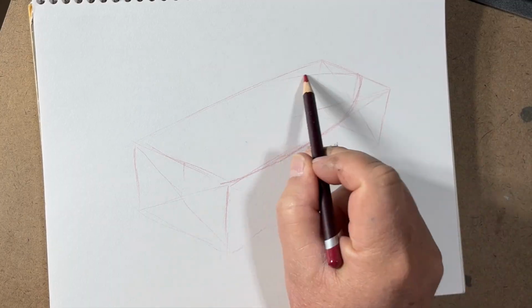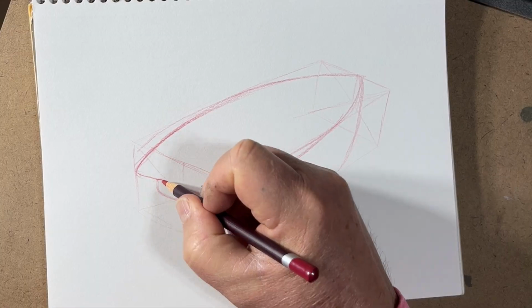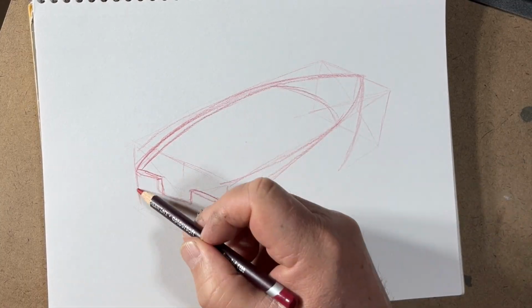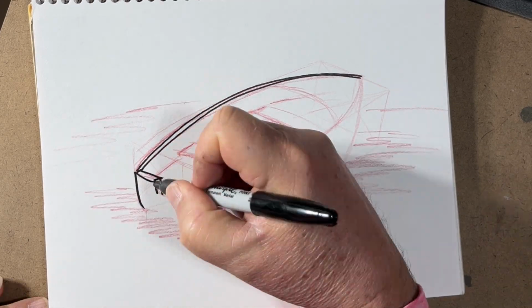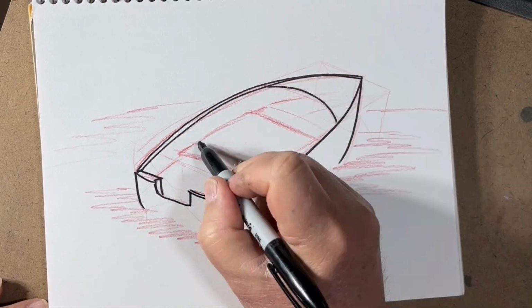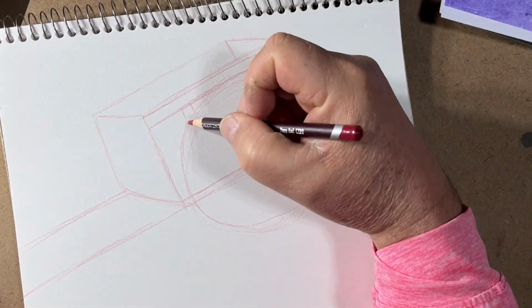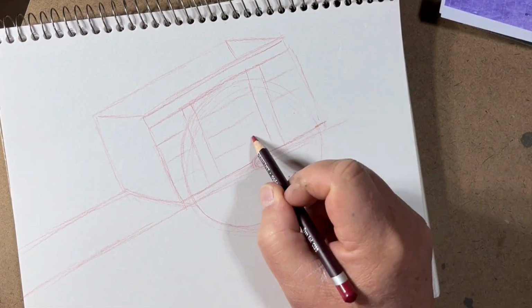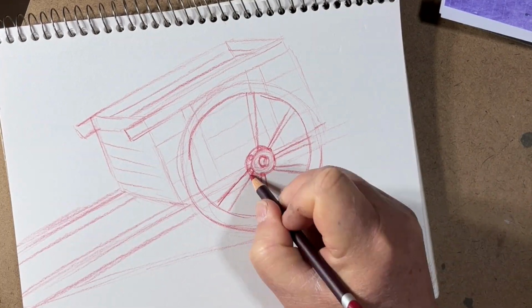Let's transform this box into a simple boat. Find the center, curve the walls, and then build up the details. An angled box with some small cylinders becomes an old-fashioned cart ready to haul away a heavy load.